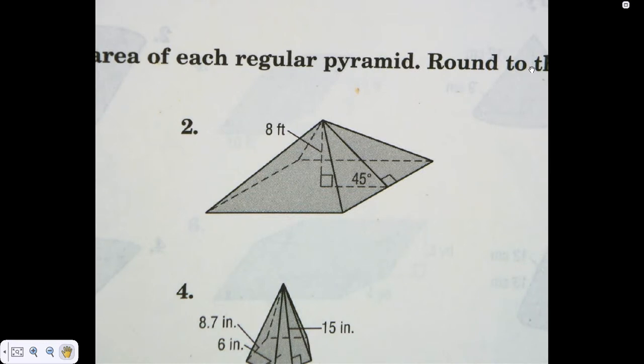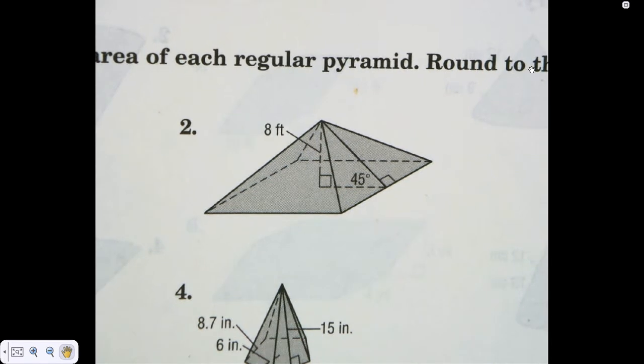What do you guys get? I got 362. Is that what you guys got to the nearest tenth? Yeah, and it's 0.3. Okay, so the lateral area is 362.3. The total surface area is 362.3 plus what? B, 256. Total surface area is what? 618.3.